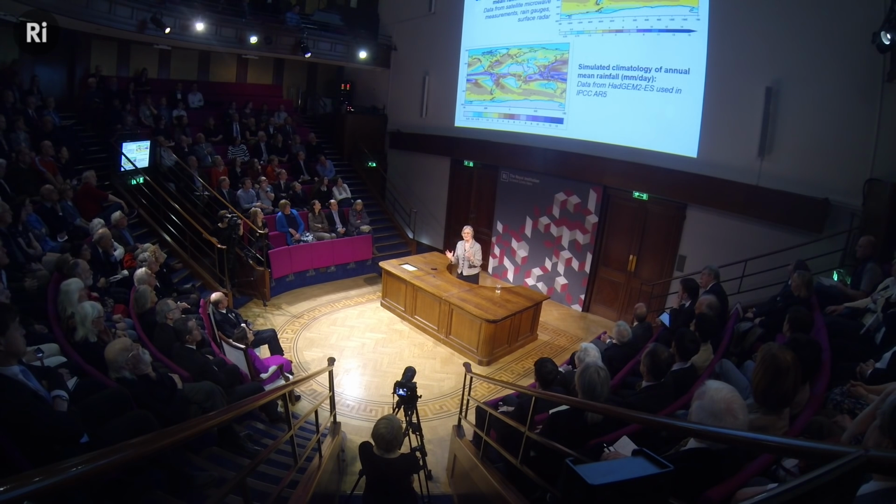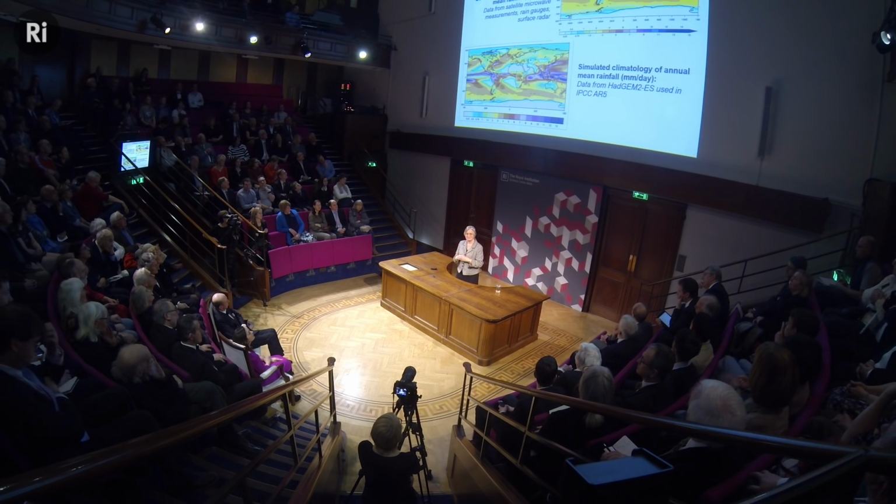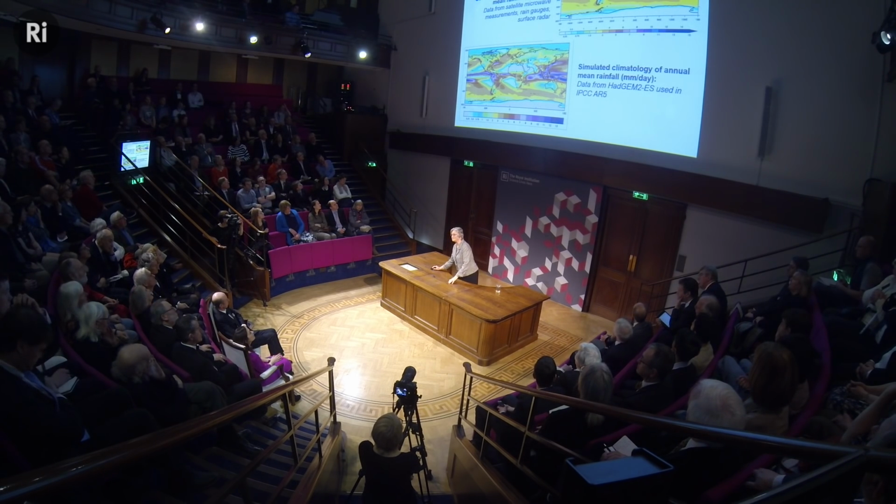But the point here is that actually, I've called this emergent properties. That field comes out of the bringing together of all the weather systems and all the physics that we've incorporated into the model.